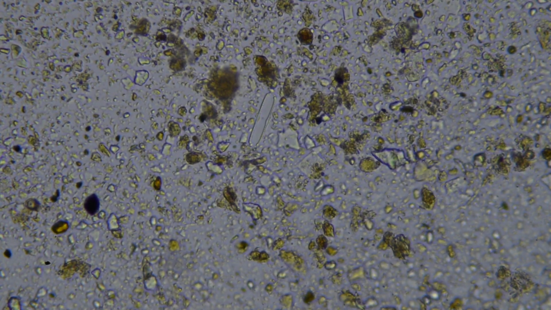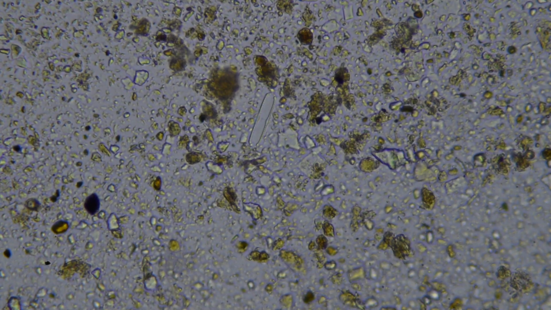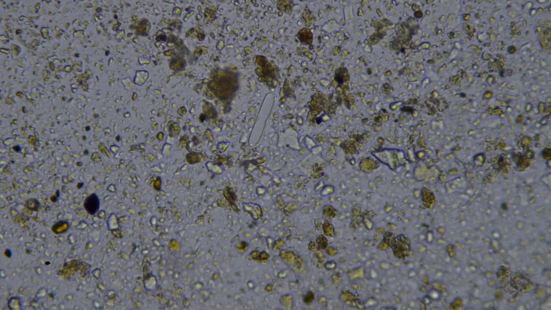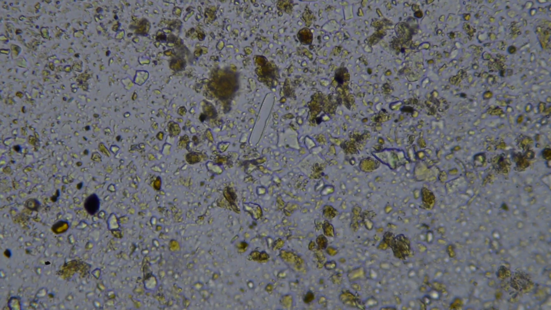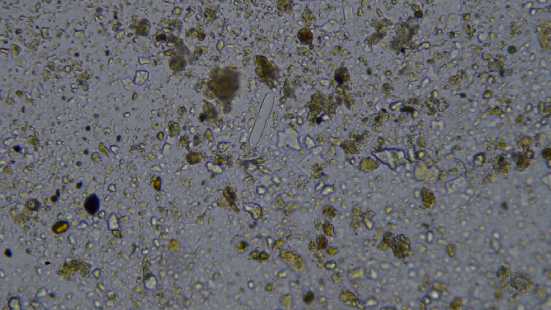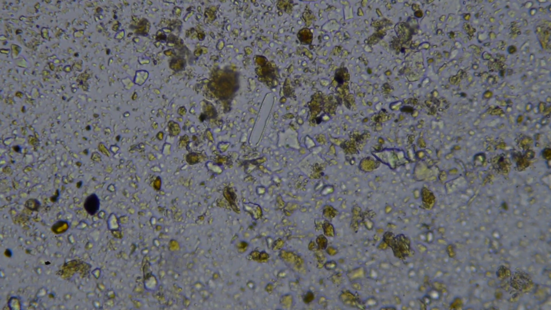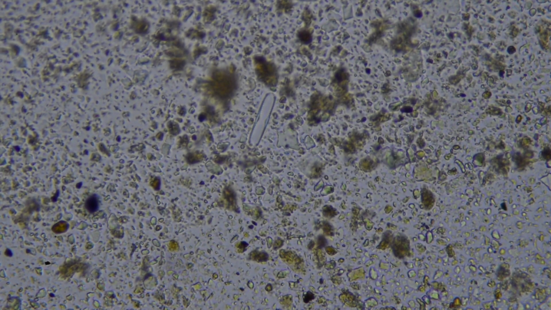So yes, you can see that it's all quite a mishmash of minerals. So for example, like this, I'll put everything that I'm talking about in the very center of the screen.